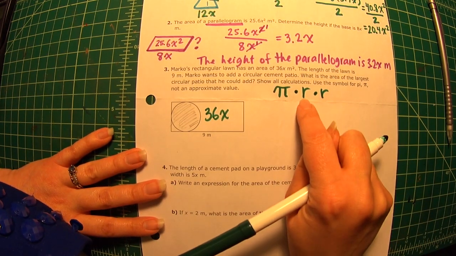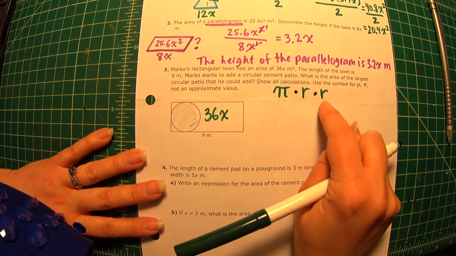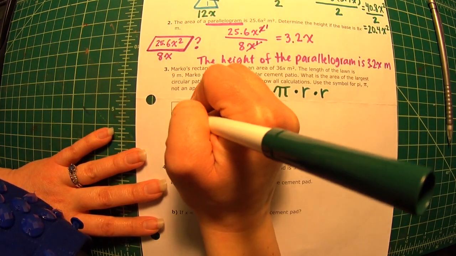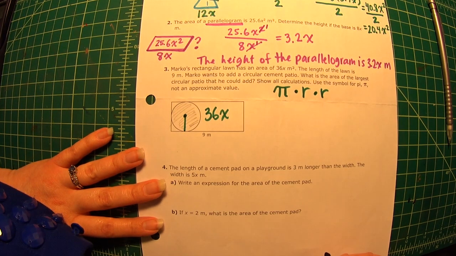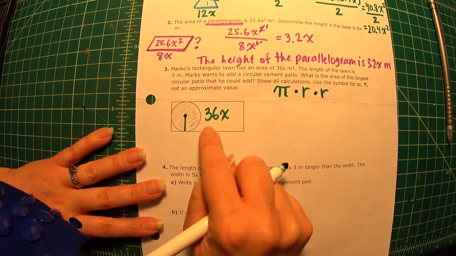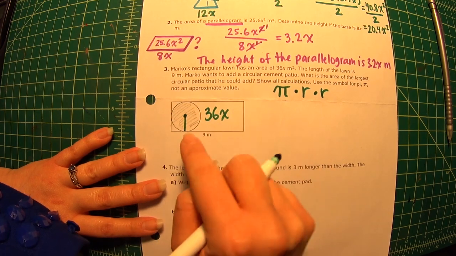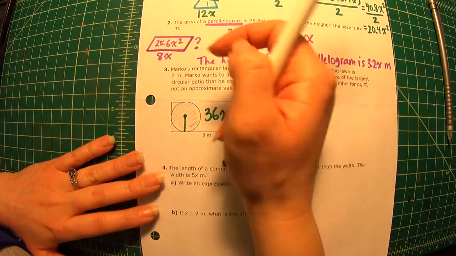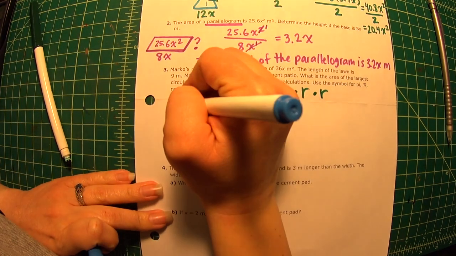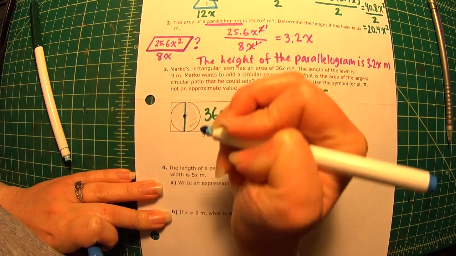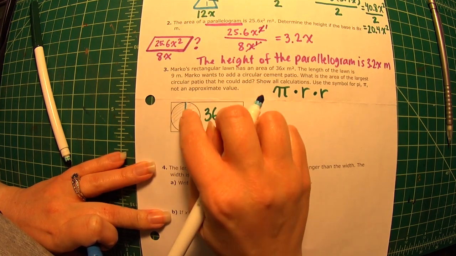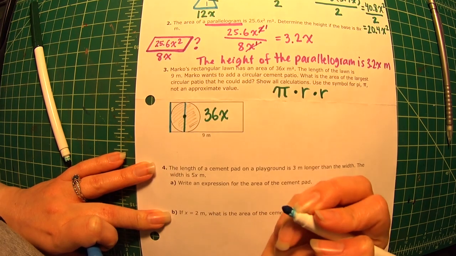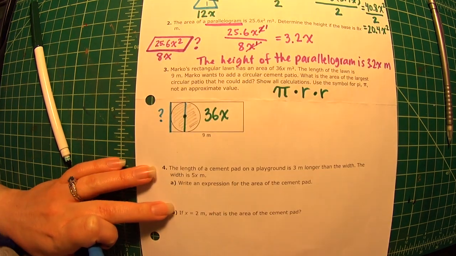Okay, so that means I need to somehow get to the radius. I need to figure out the radius of this circle using the information they've given me here, which is the area of the rectangle and the length of the rectangle. Well, I can actually get to the diameter of this circle quite easily because the diameter is the same as the width. So, missing factor right there.